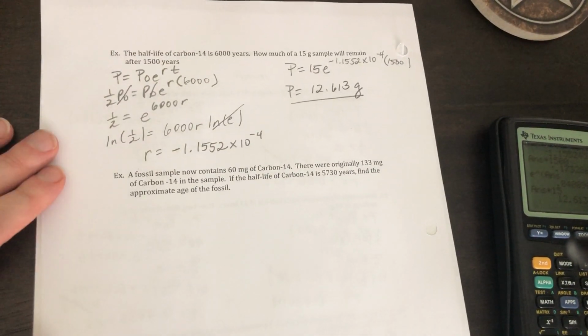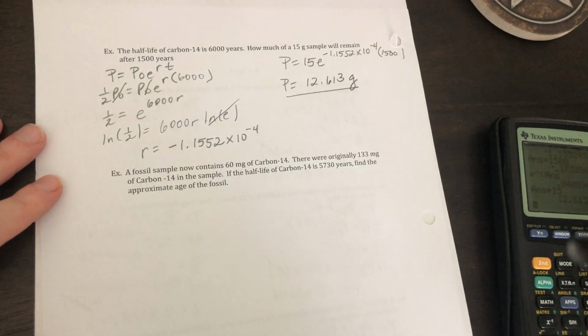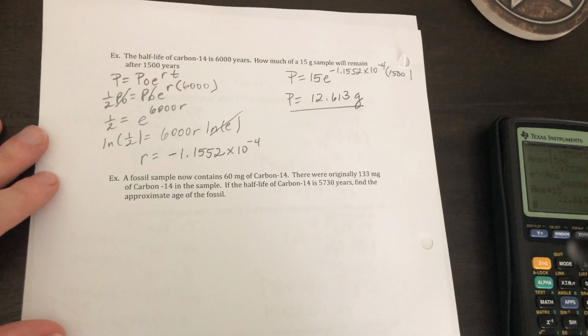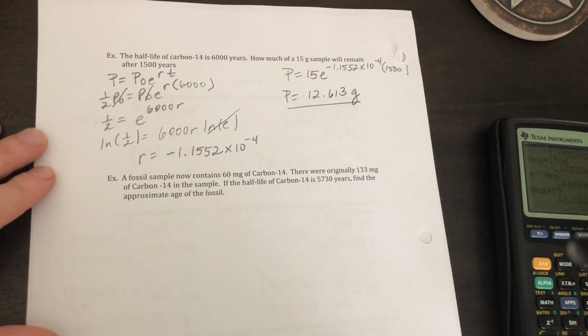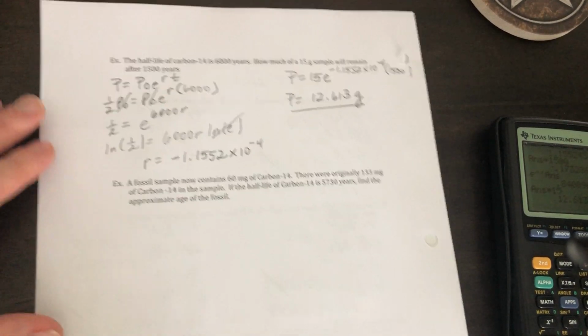Okay, last one. It says a fossil sample now contains 60 milligrams of carbon-14. There were originally 133 milligrams of carbon-14 in the sample. If the half-life of carbon-14 is 5730, that might have been the number I was referring to, 5730, find the approximate age of the fossil.